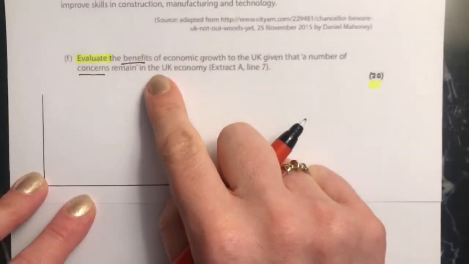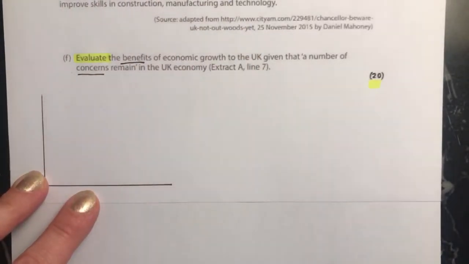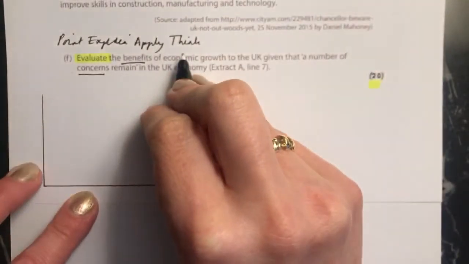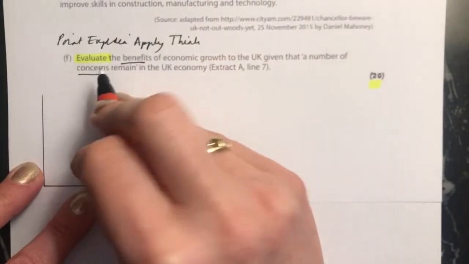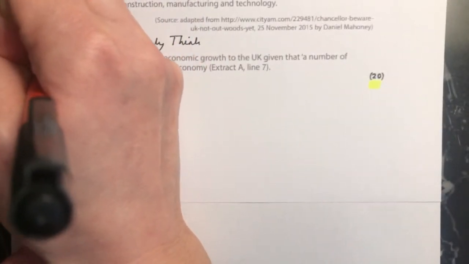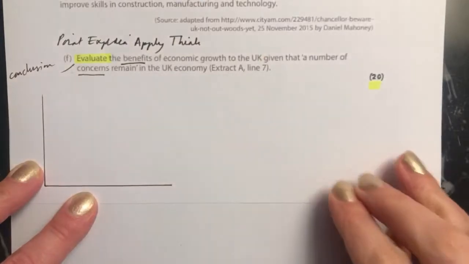Now, when you're answering this, there are various things that you have to do because it says evaluate. So you need to make sure as you're going along that you are making a point, you're explaining your point, you are applying to the case study, and then sometimes you are evaluating, you're doing your thinking. Also, because it says evaluate, we must have a conclusion. You need to give a judgment at the end.